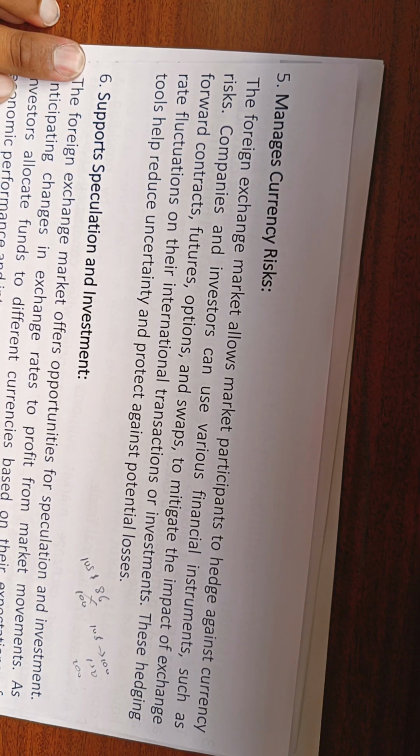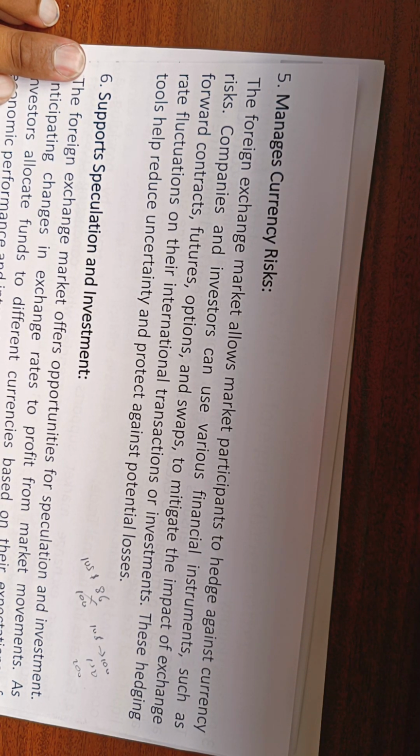Next, sixth one, supports speculation and investment. Speculation is nothing but we are going to see the future, or we are going to forecast what the US dollar might be. If it is 100, we are going to forecast it might go to 150 or 200. This speculation is also allowed by the foreign exchange market. That is also one of the advantages.